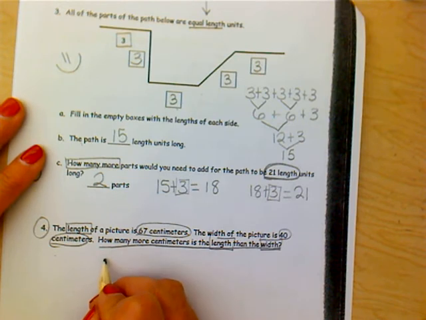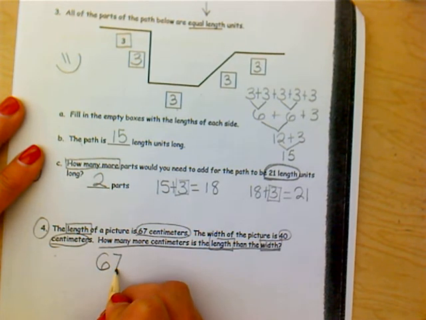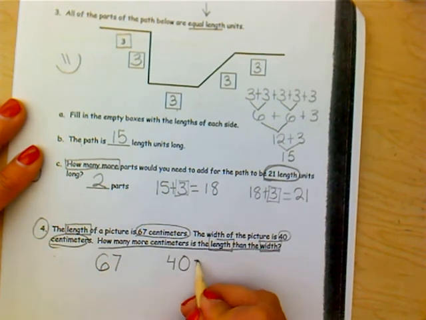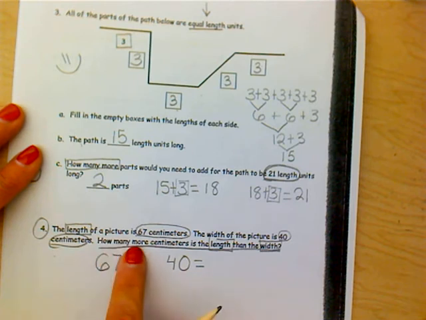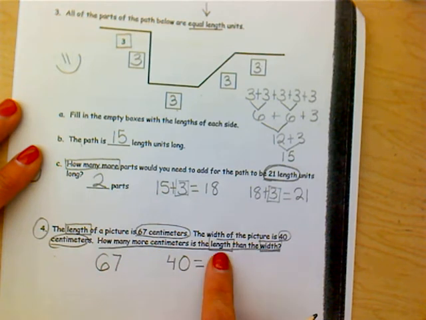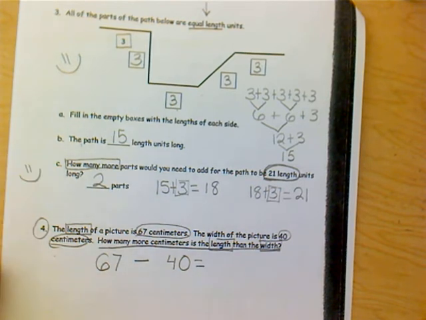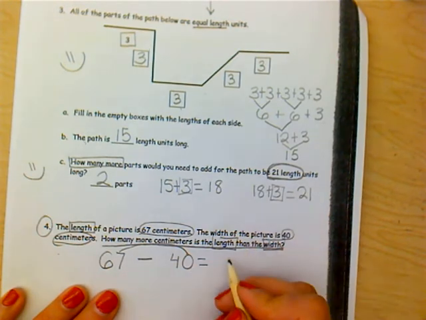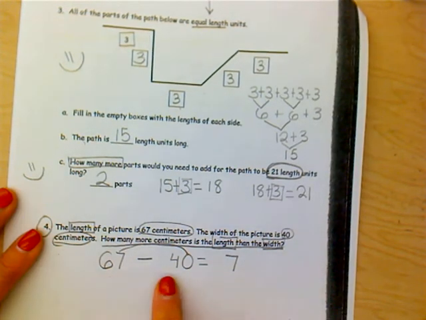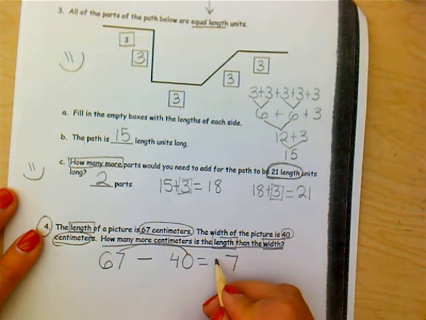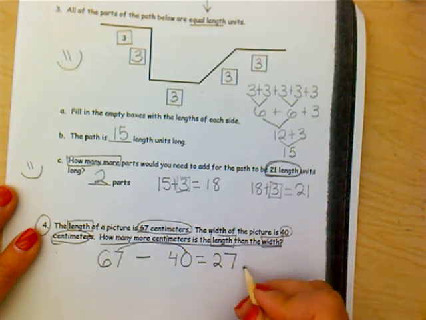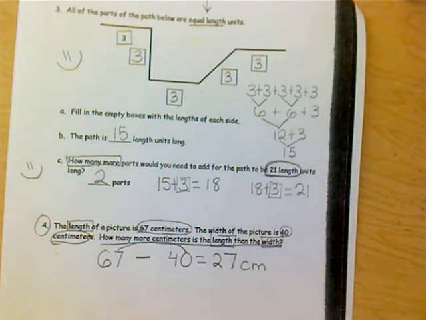Are you back? Okay, so I'm thinking if my length is 67 and my width is 40, what would be the difference between those? Because I want to know how many more centimeters it is long than it is wide. So I would need to subtract. I'm going to subtract my 1's and my 1's. So 7 take away 0 is 7. And 6 take away 4, well, that's pretty easy, would be 2. So 67 take away 40 would be 27 centimeters. And if you were successful on that, very huge congratulations to you.